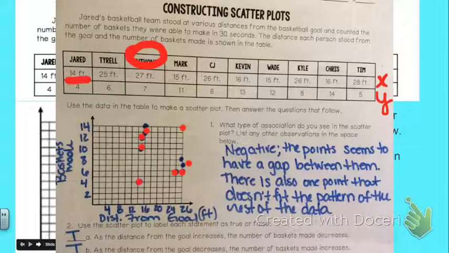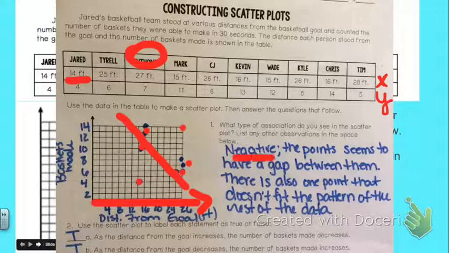So I answered the question here, and it says, what type of association do you see in the scatter plot? List any other observations in the space below. Well, what I see is a negative association, and the reason why is that as the distance from the goal got further away, so it increased, the number of baskets decreased. So my points moved in opposite directions, and as my X increased, my Y decreased. Therefore it has a negative association, and the points seem to have a gap between them. There is also one point that doesn't fit the pattern, which would be right here, and it would actually be called an outlier.